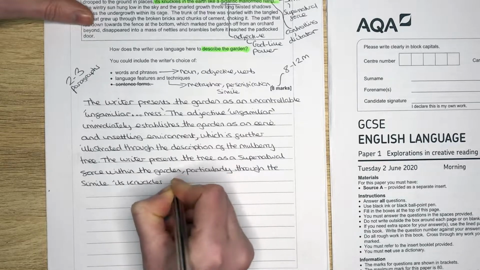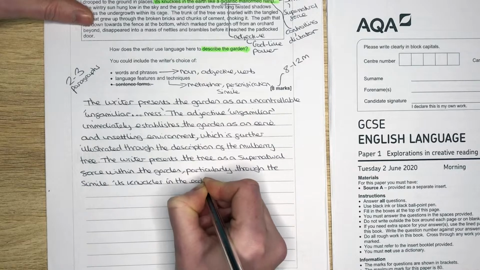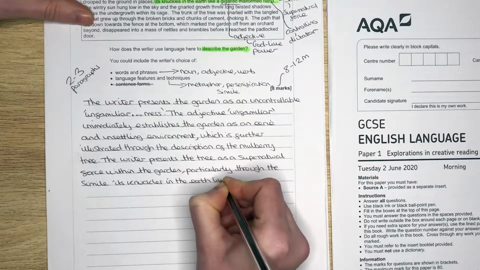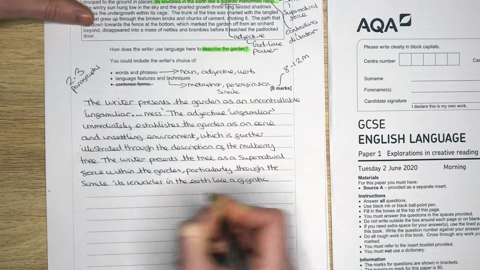Its knuckles in the earth. I'm going to write the whole one out. Like a gigantic malformed hand.